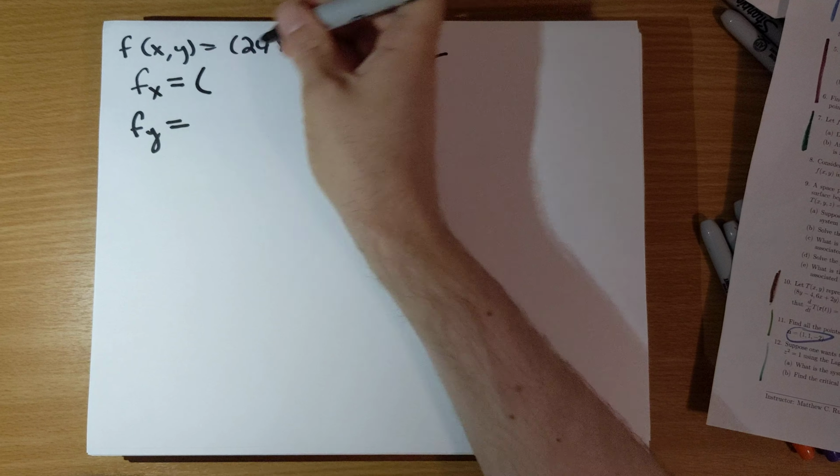And f sub y, this part will be a constant with respect to y, and then the derivative of cosine y is negative sine y. Okay, so we want to set these equal to 0.